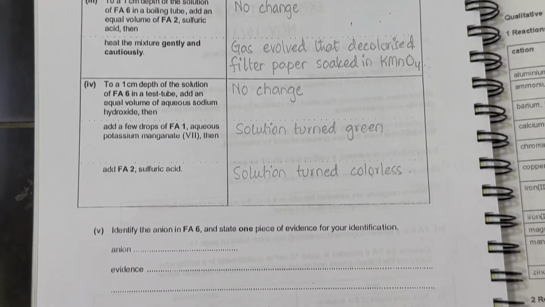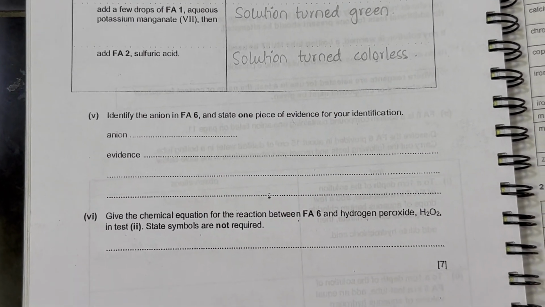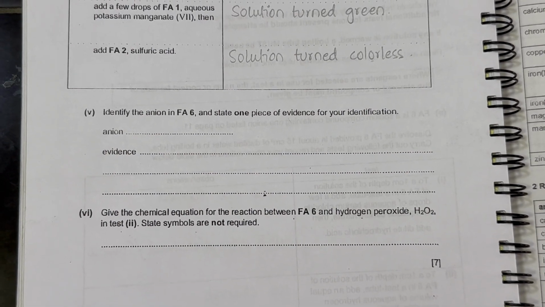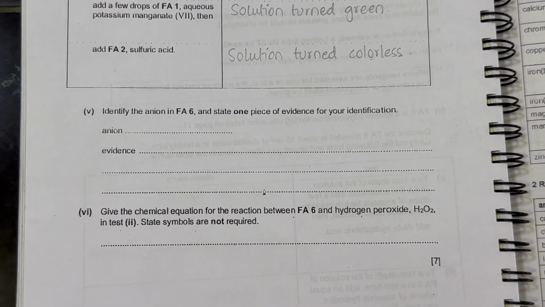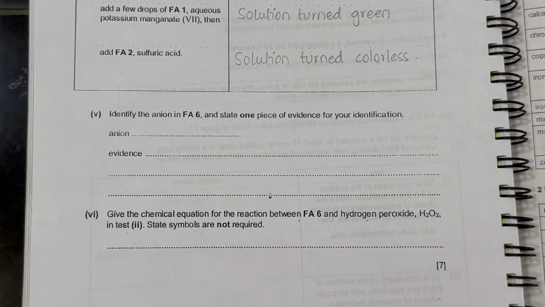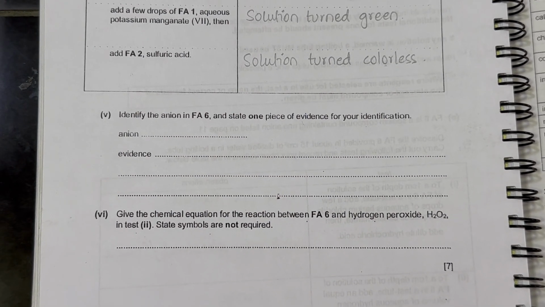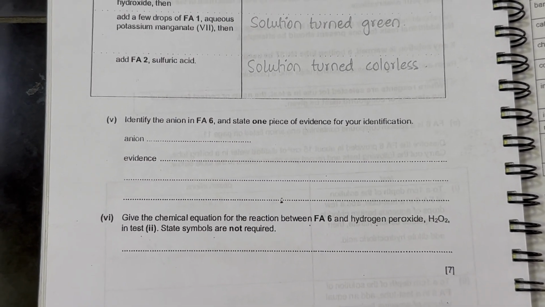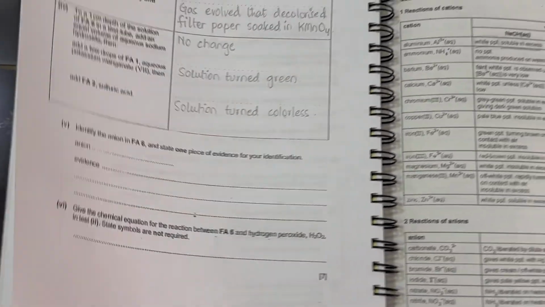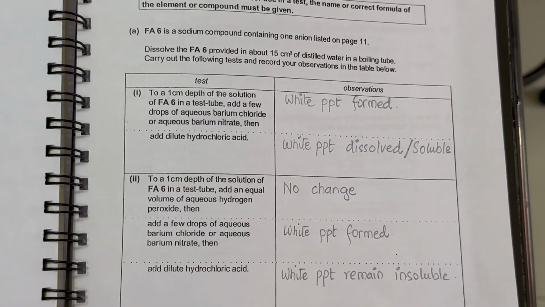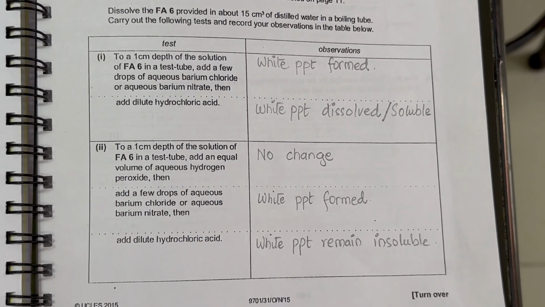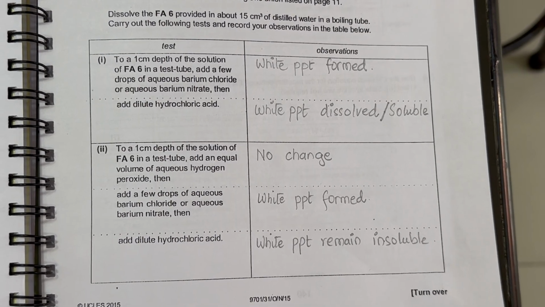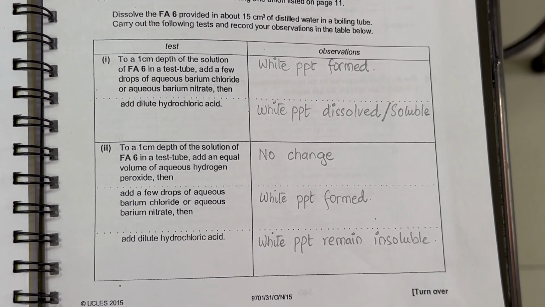Let's move on to the next part of the question, where they say, identify the anion in FA6 and state one piece of evidence from your identification. So we can conclude that this solid has sulfite as an anion present. And how can we conclude? Because of two pieces of evidence from here. If we go back in this part, we can see when we have added barium nitrate, white precipitates were formed which dissolved in hydrochloric acid. This is one piece of evidence.